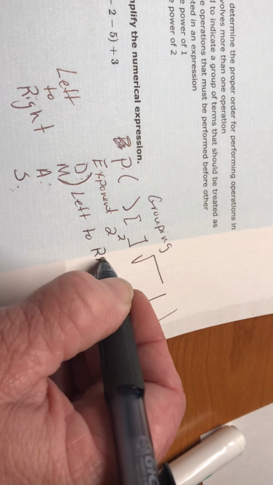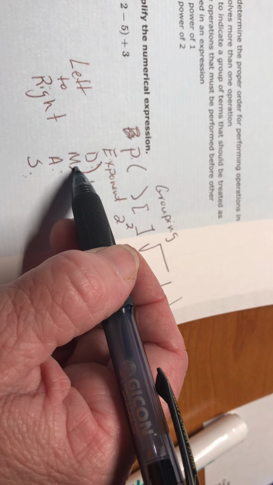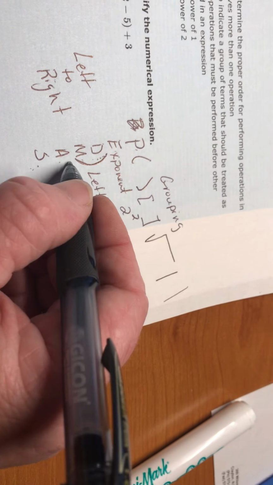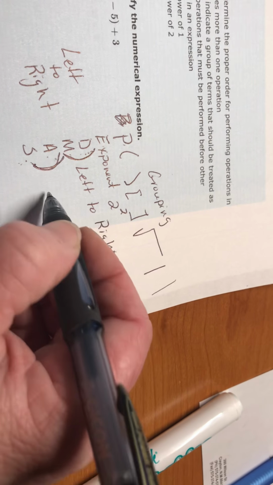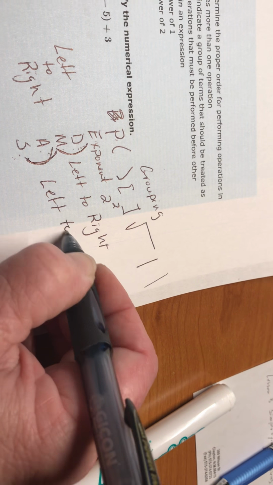So it doesn't matter what comes first. You can do multiplication if it comes first, then divide. Doesn't matter. Left to right, left to right, left to right. And then the last thing you're going to do is add and subtract. Again, the order doesn't matter. Just look at it like you're reading a book, left to right.